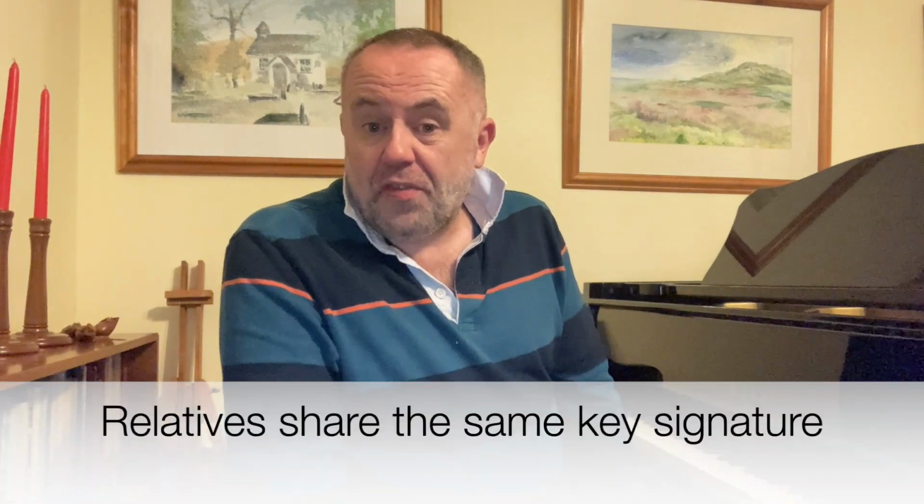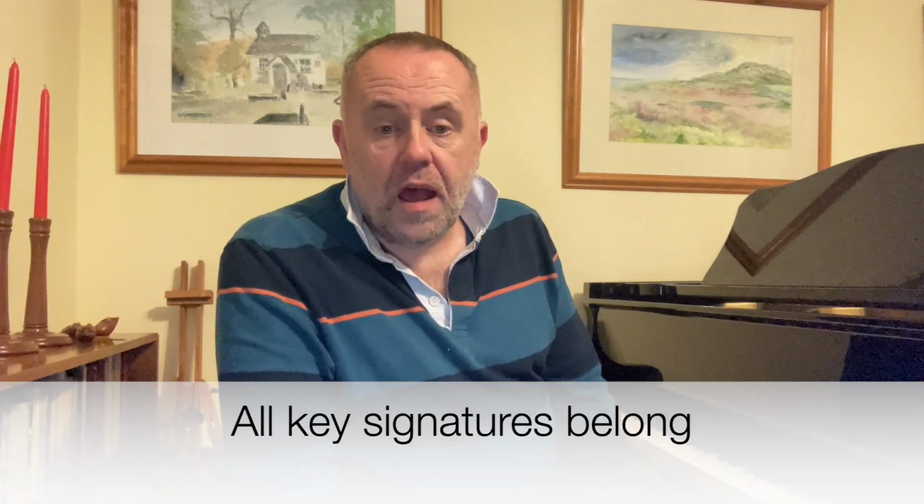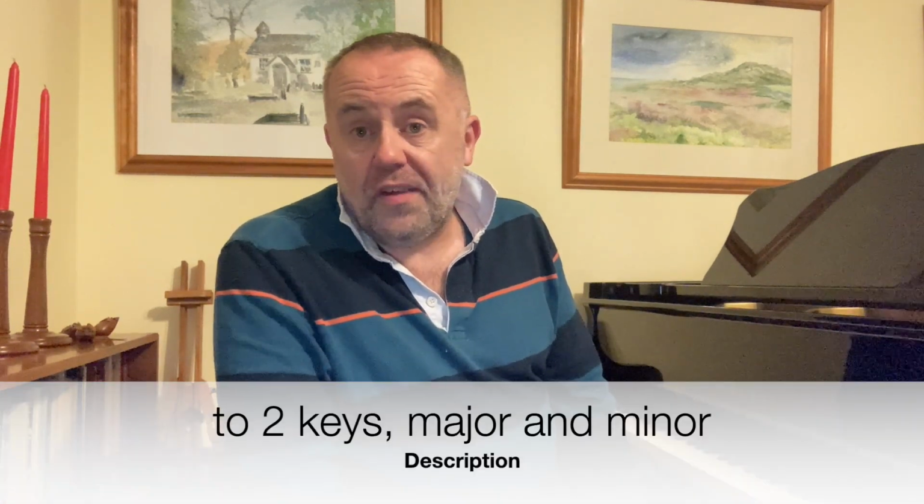All this means is that they have the same key signature. So a key signature of 0 sharps or flats means a piece is either in the key of C major or it is in the key of A minor. All key signatures actually belong to 2 keys, a major key and its relative minor, or if you prefer, a minor key and its relative major. In this lesson, we're just going to look at A minor.